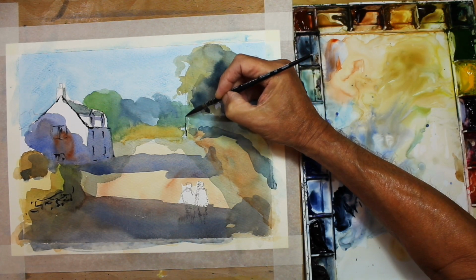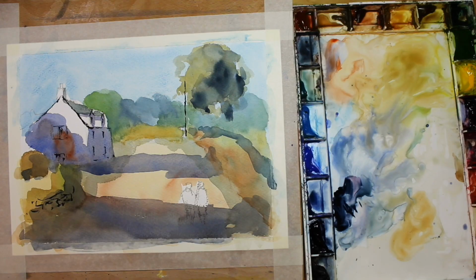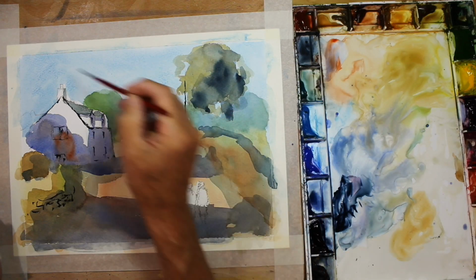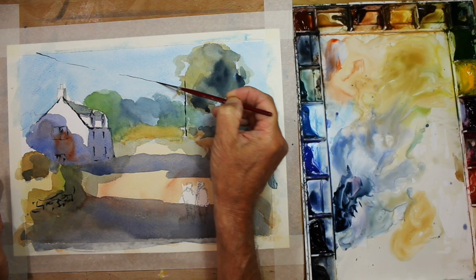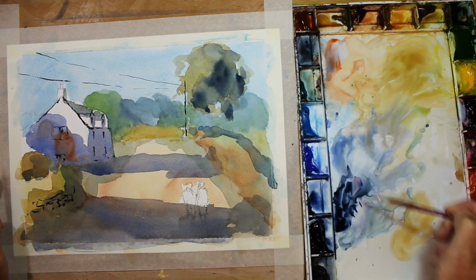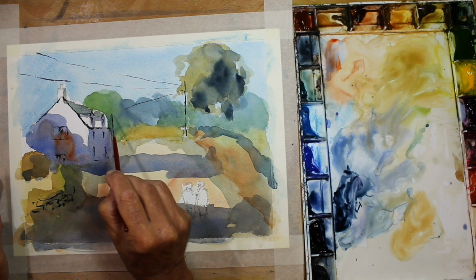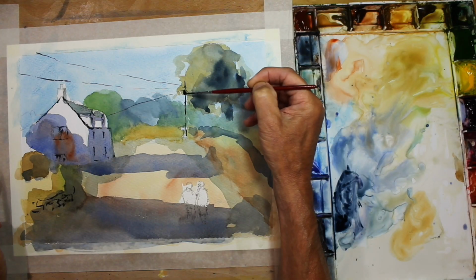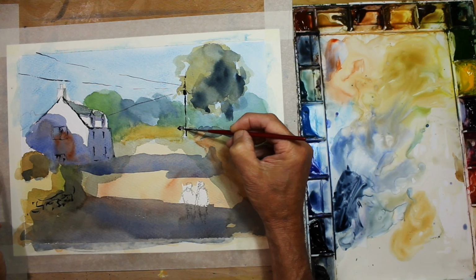And now the post at the back of the top of the hill, with the telephone wires leading to the beyond the cottage and to the next post, using a rigger brush, which is a very fine tipped brush. Keeping the wires with a broken line.